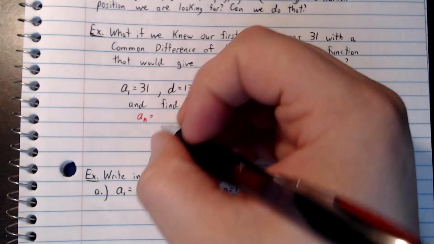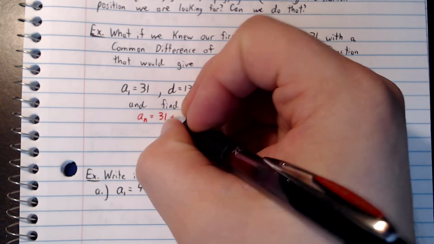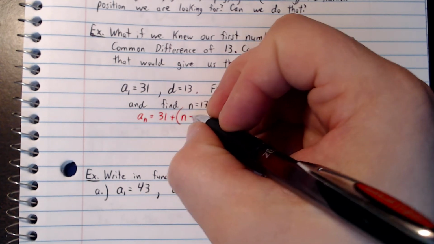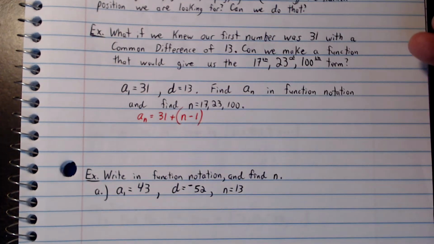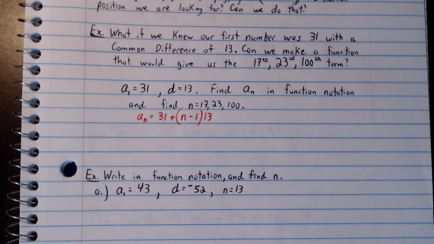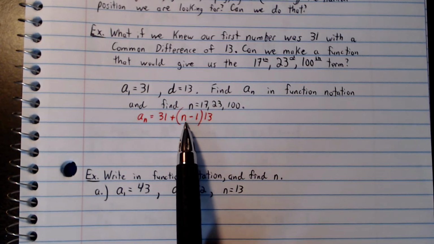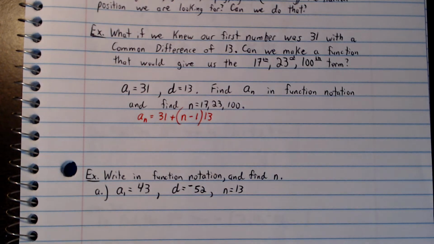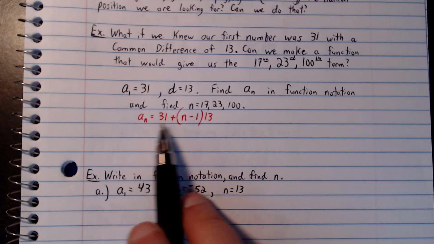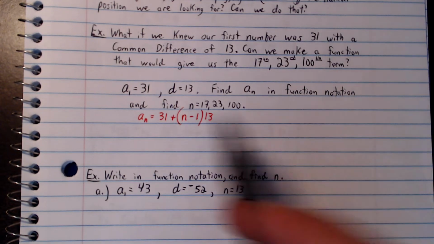But we do know our first term is 31. And again, we don't know the number term that we're looking for, so we're going to leave this as n minus 1. But we do know the common difference is 13. So there's only one variable here that we're looking for. If I can simplify this expression, then anytime I plug in an n and evaluate, that'll give us the nth term.